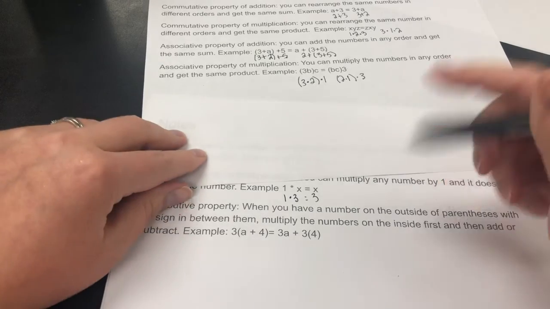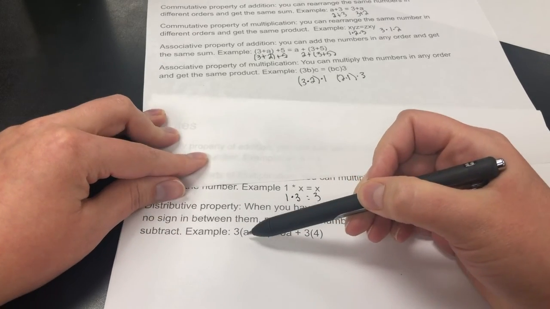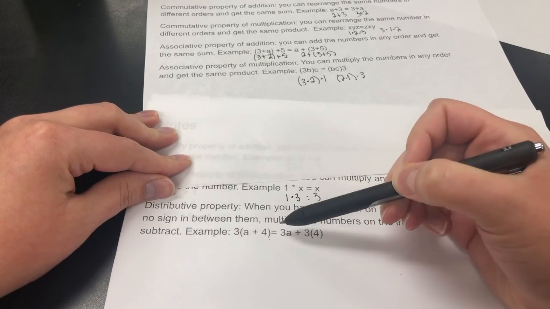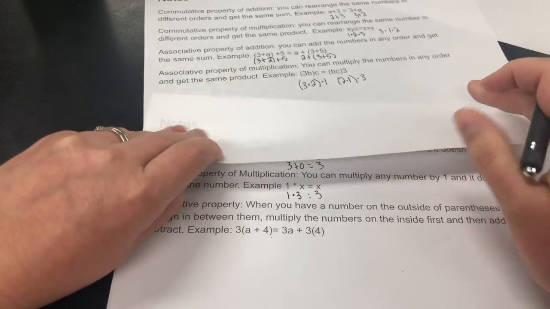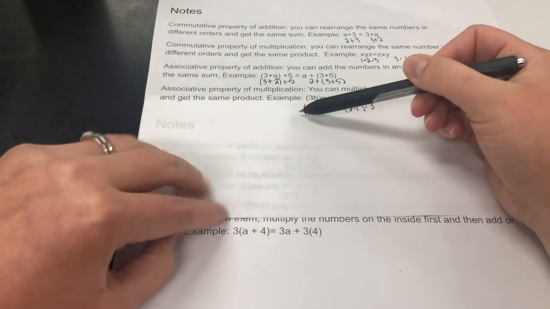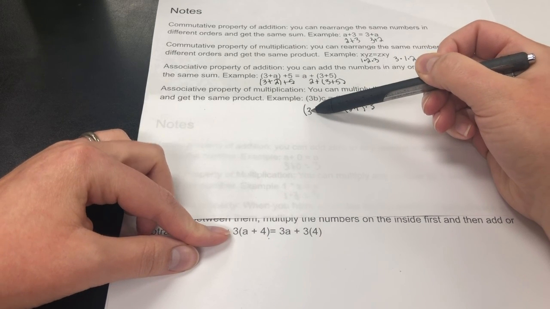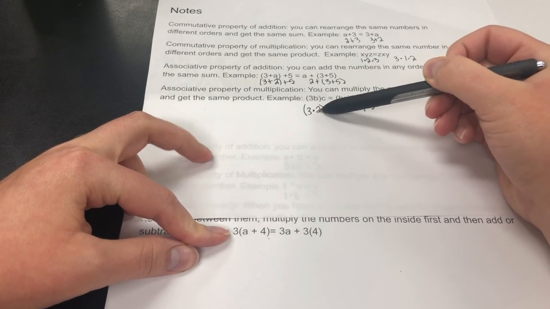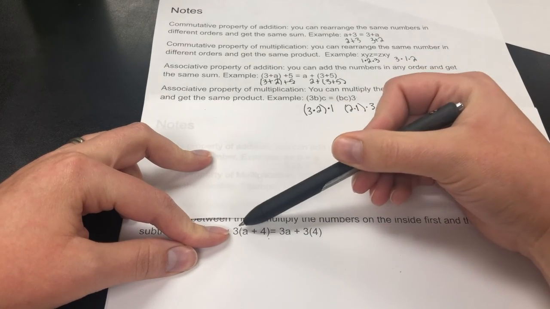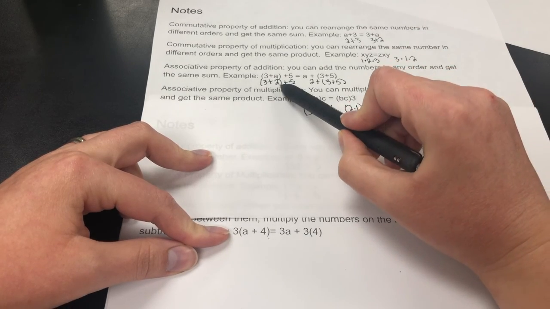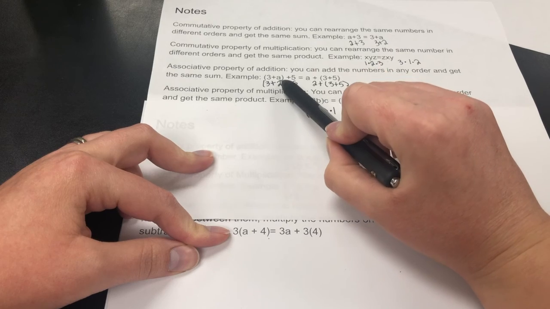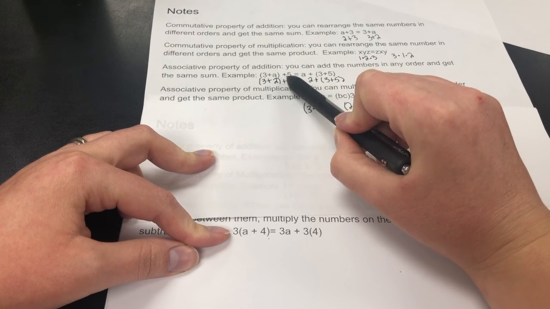Let's look at the difference here. So we have 3, and then in parentheses, A plus 4. Looking at the associative property of multiplication, the difference here is that in the associative property, you have the same operation throughout. Well, in this one, notice I had 3 plus A, but then I also had plus 5.